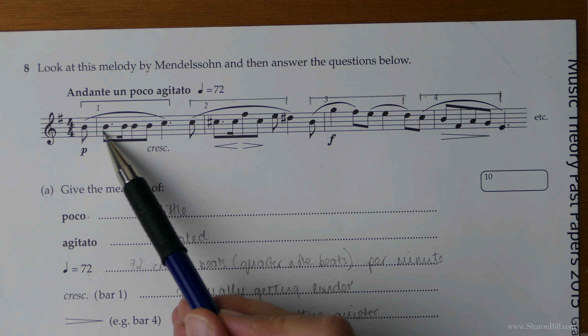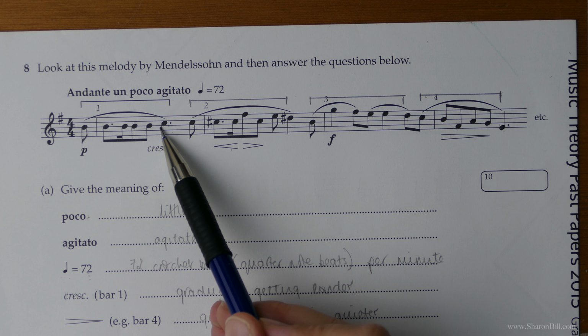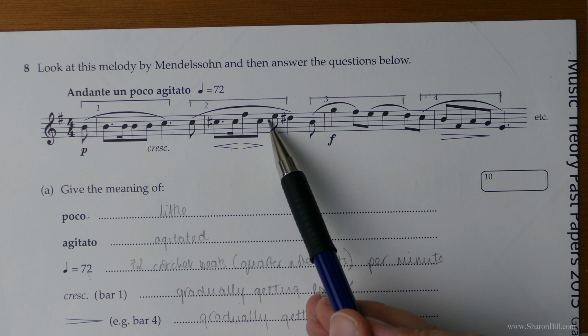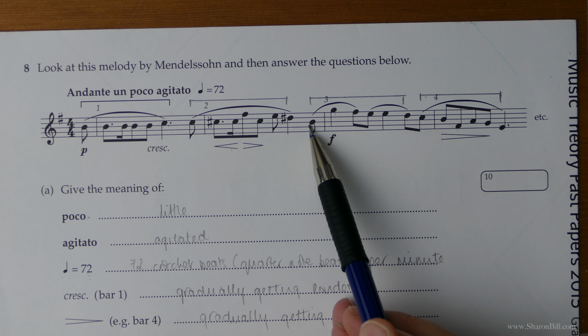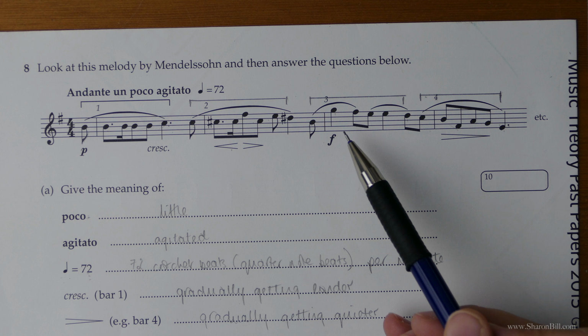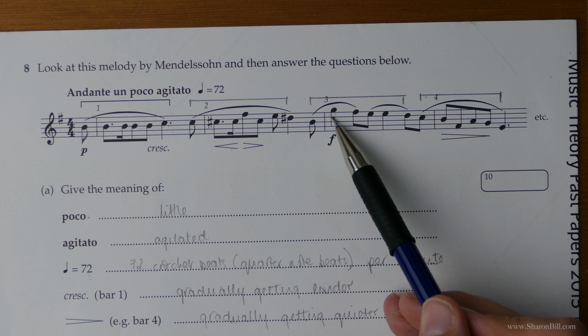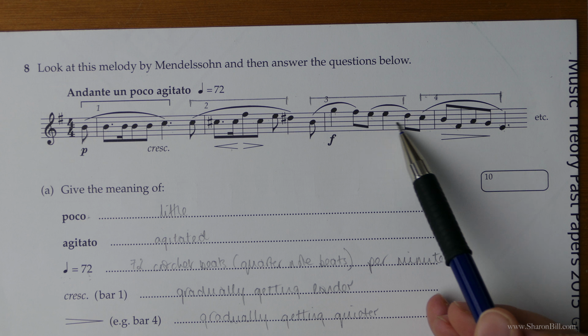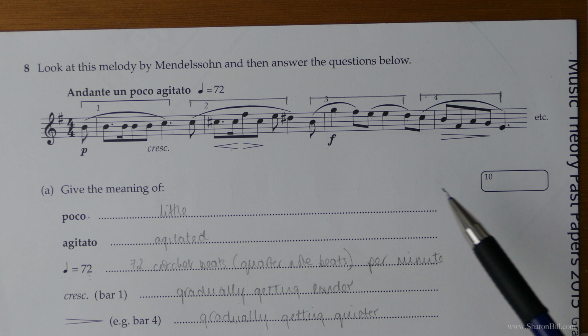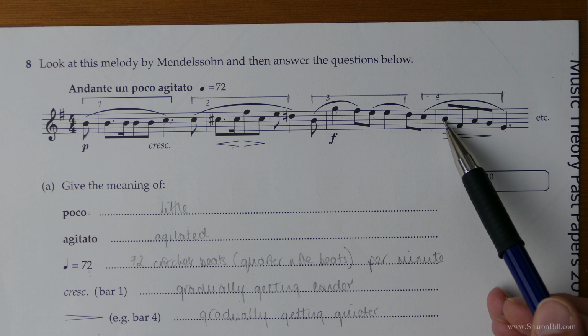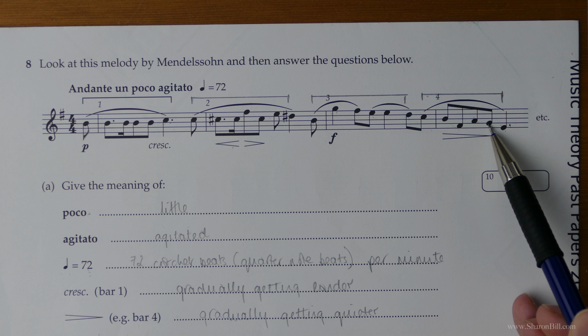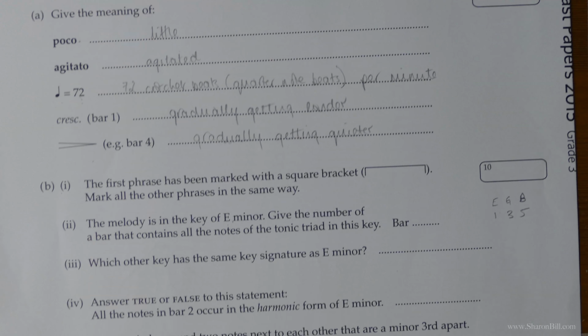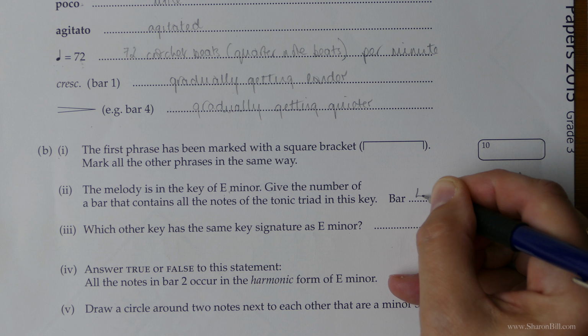So here we've got a B, but a C, so that's no good. We've got an E and a B, but no G. So here we've got a G and an E, but no B. B's in the previous bar, so let's hope there's one here. We've got a B, a G and an E, so there we go. Finally in bar 4 we find the answer.